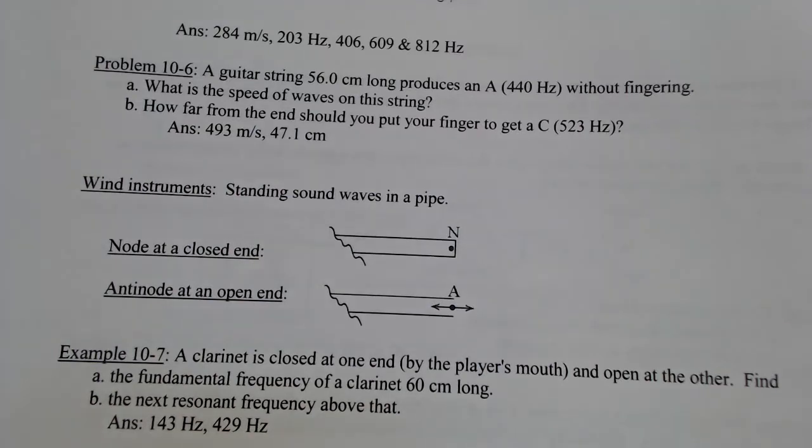So having said that, the rest of it is all kind of the same thing, very similar to strings. And there's some questions here to reinforce all of that. So you work on them and then I'll go over them.